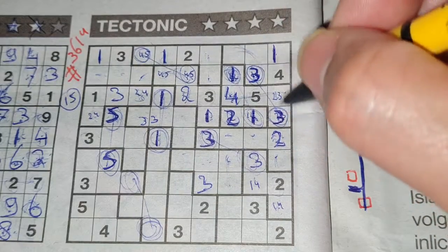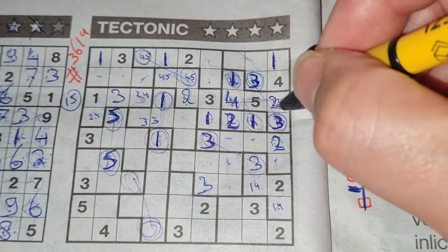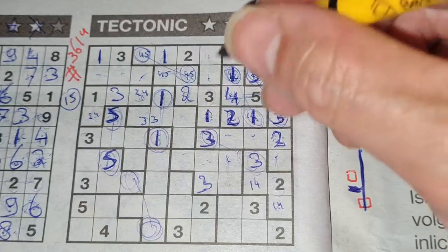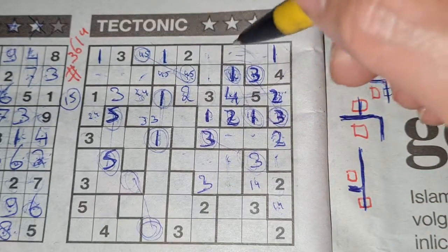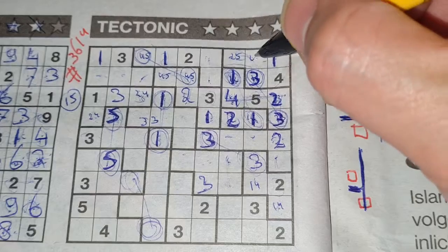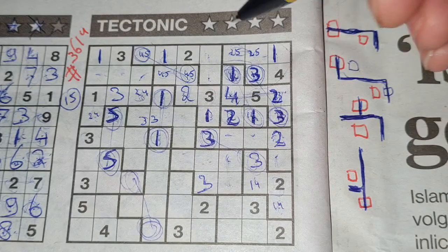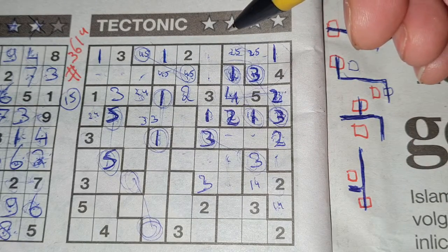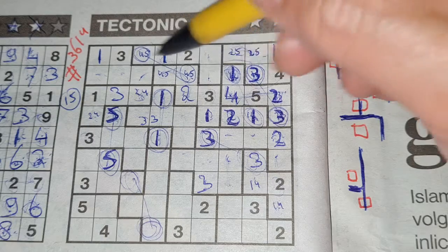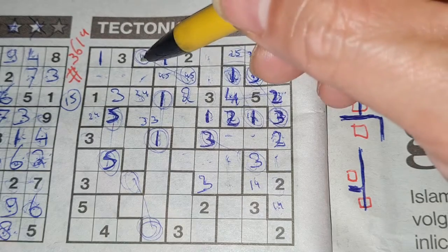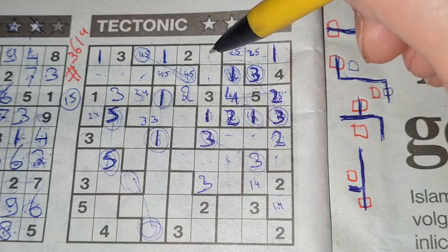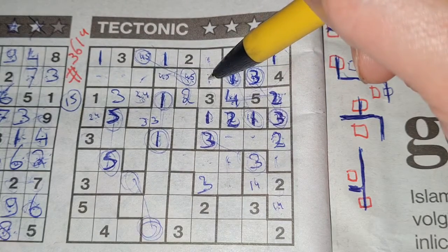1 box left in this Z construction for the number 2. 2 numbers left in this area for numbers 2 and 5. Let me mark those 2 and 5. I need a 3 in this L shape. 4, 5. But the 3 should be in one of those 3 boxes.